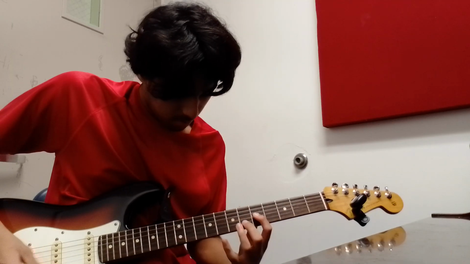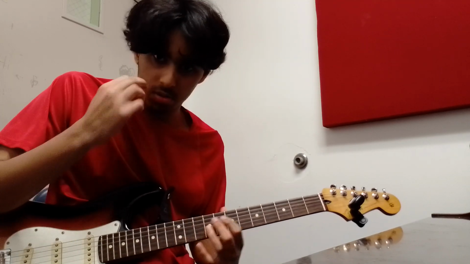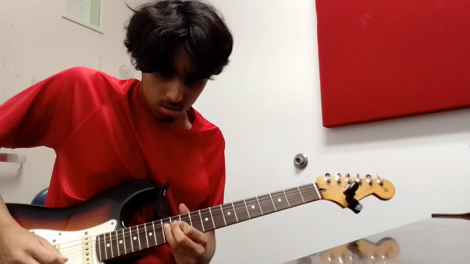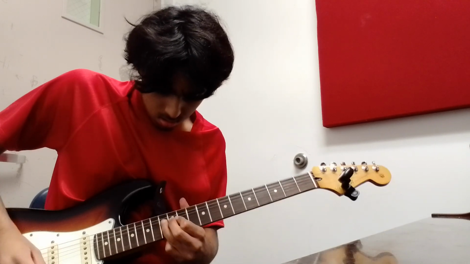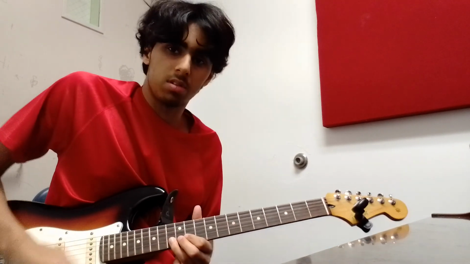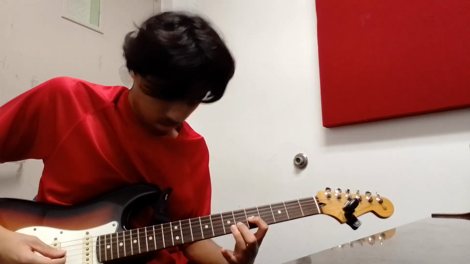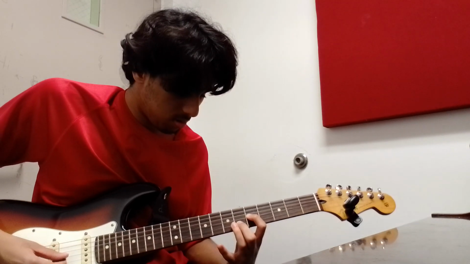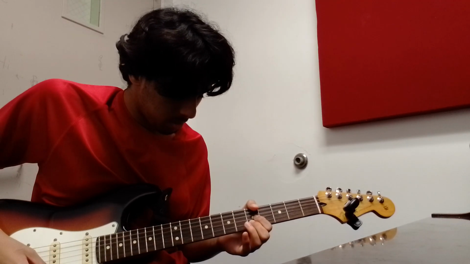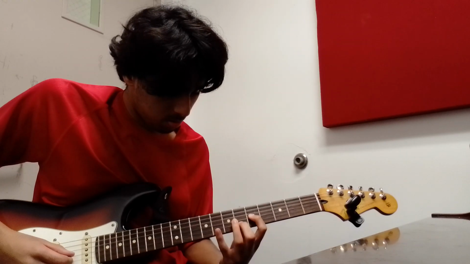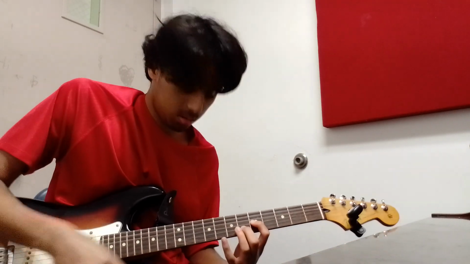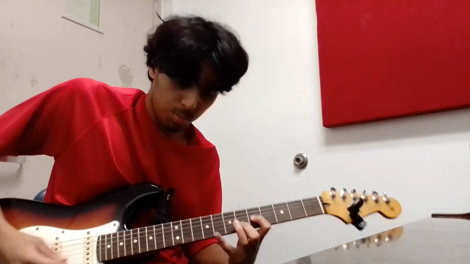And then after that, he does those series of bends. He just starts bending the 13th fret up and down on the B string. Does that a couple of times, then he goes down and hits these two chords. So that begins the melody. That's right before the melody starts.